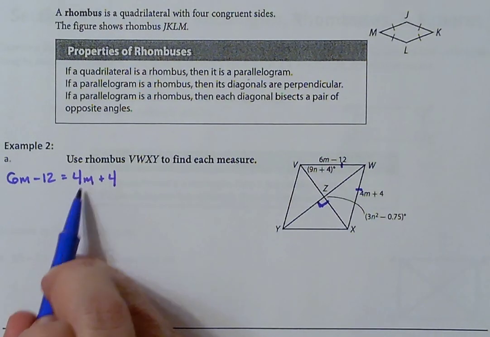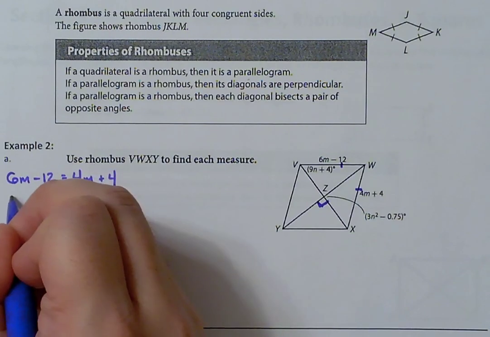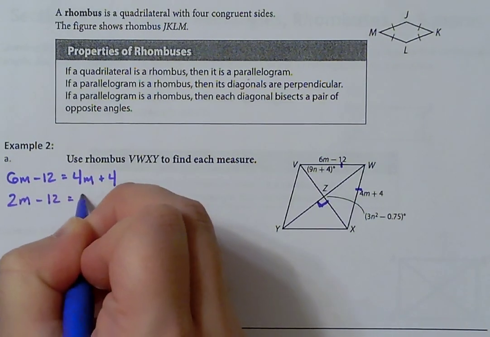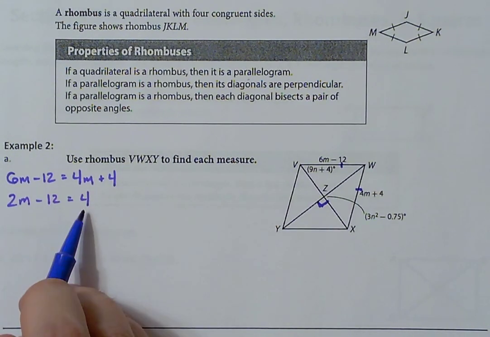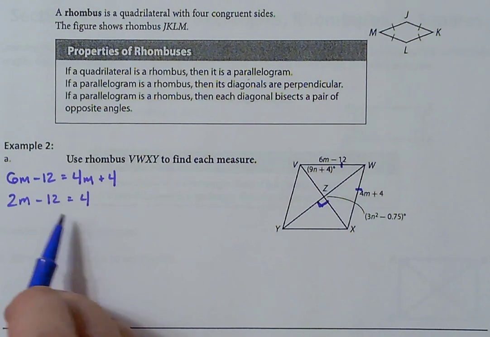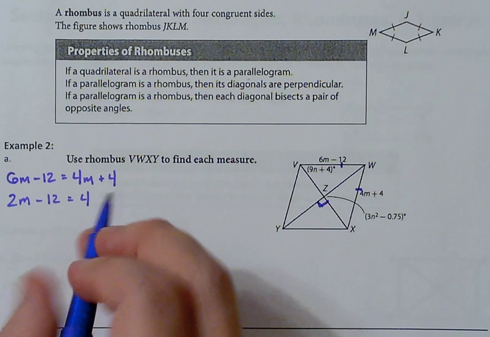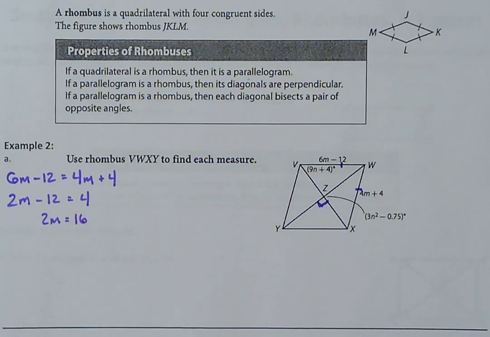We're going to move the 4m to the left. 6 minus 4 is going to give me 2m minus 12 equals 4. We need to move the 12 to the other side, so that means we need to add it. If we add 12 to the right, 12 plus 4 is going to give me 16. So I now have 2m equals 16.